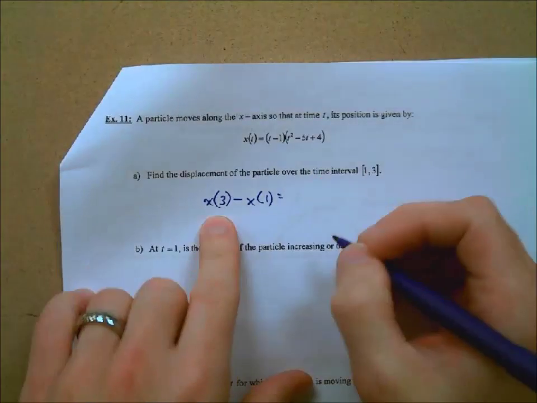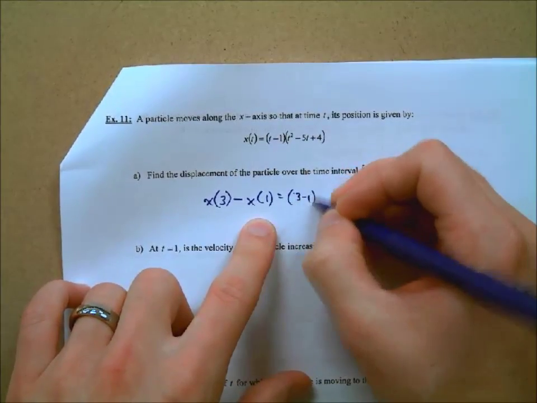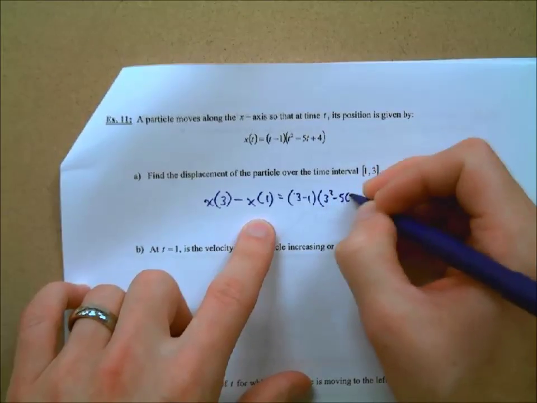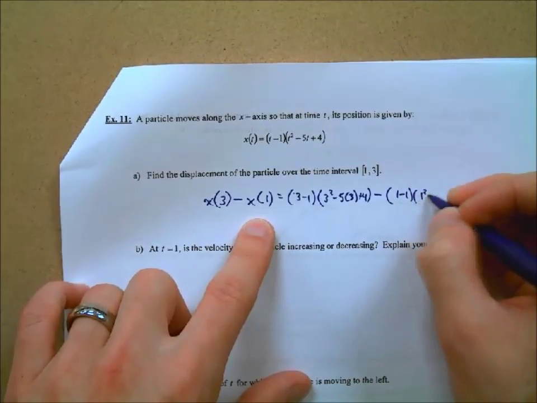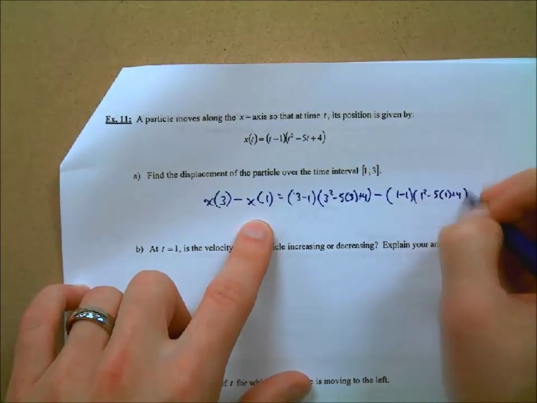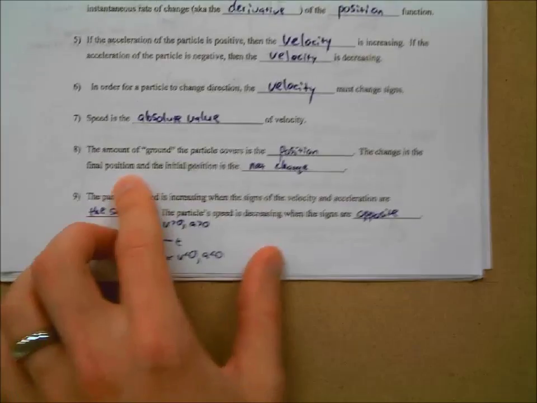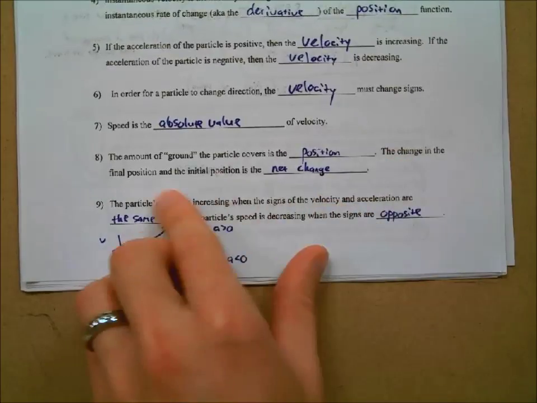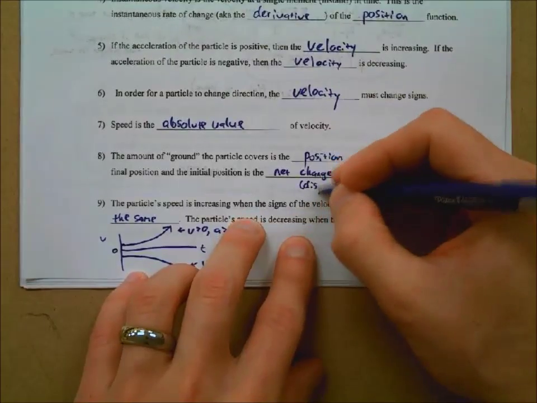And so x of 3, I guess I'll plug it in: 3 squared minus 5 times 3 plus 4, minus 1 times 1 squared minus 5 times 1 plus 4. That's nice because the 1's cancel out and give us 0. Sorry, I just wanted to refer back to our table. Remember, this is coming from the idea that the change between the final position and the initial position is the net change, or net displacement. You can also think of that too, net displacement.